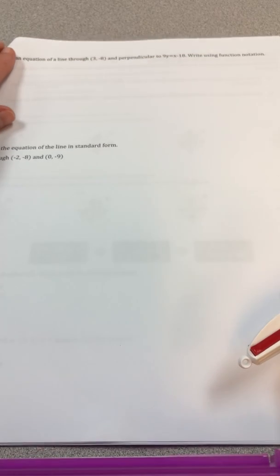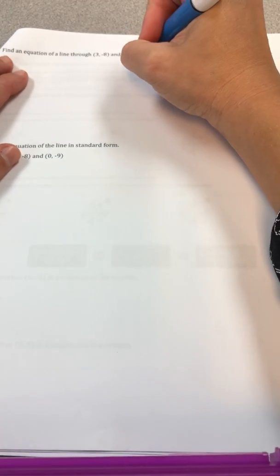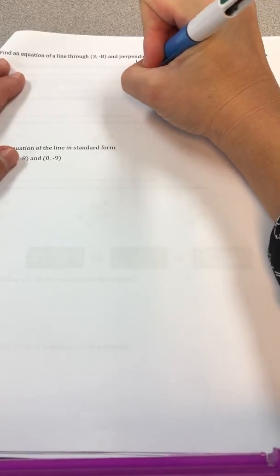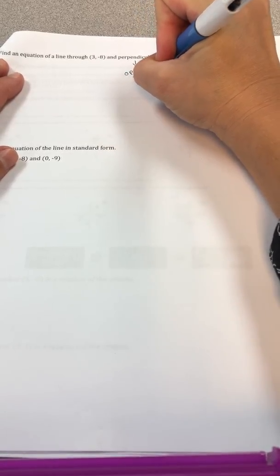Write the equation through the line 3, negative 8, and is perpendicular to 9y equals x minus 18, right, using function notation. So again, f of x. So if it's perpendicular, we know they're opposite reciprocal slopes. So first I have to find the slope of this line. So I need to get it in y equals mx plus b form. It's almost there. I have to get y by itself.